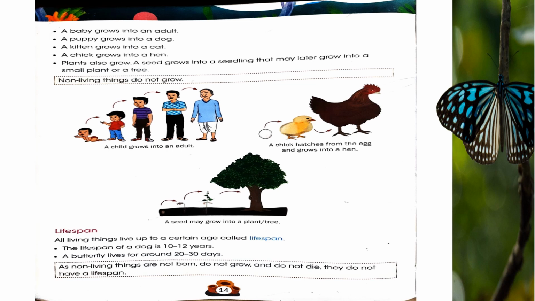As you can see in the image, a child grows into an adult. A chick hatches from the egg and grows into a hen. A seed may grow into a plant or tree.